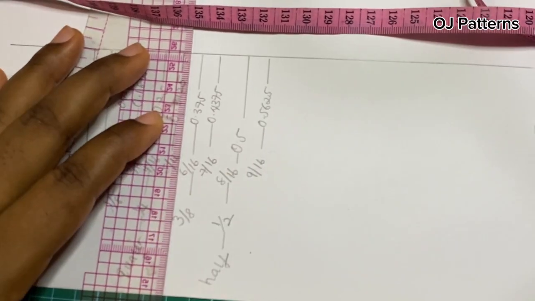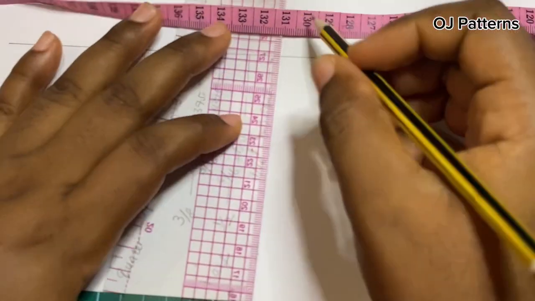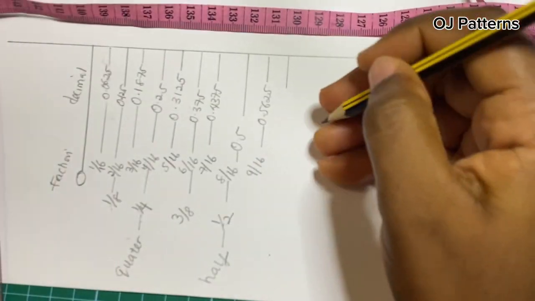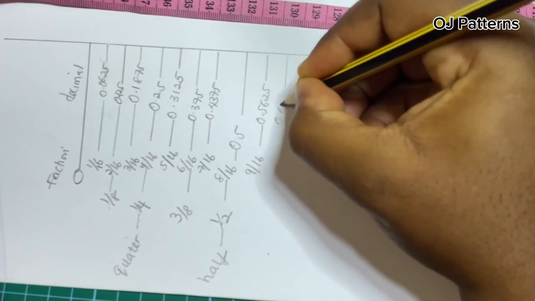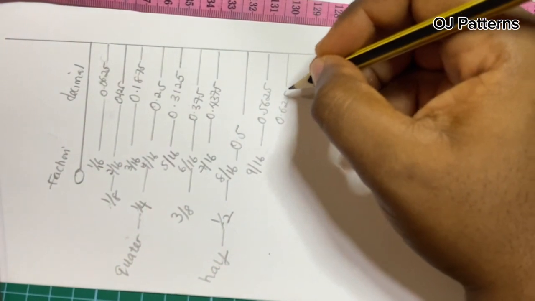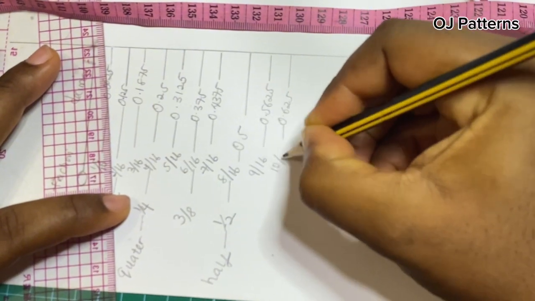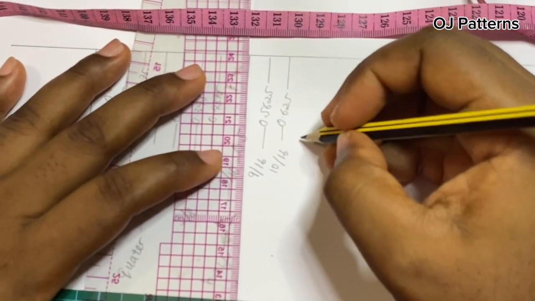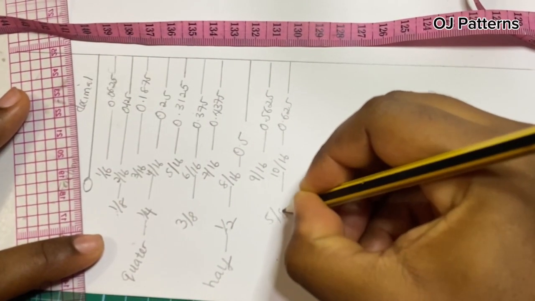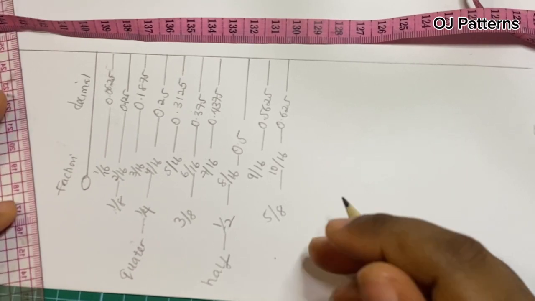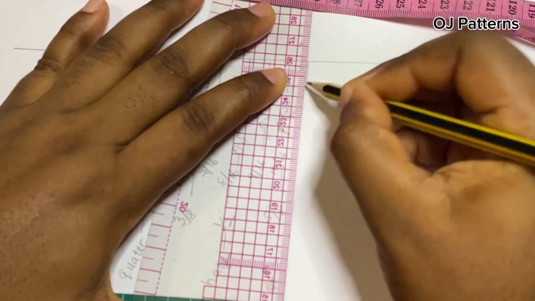Remember what we said when we were working with 1/8. After one linear marking with 1/8, you miss the next one to go to the next. And then this here would have 0.625. 0.625, and this under 1/16 will be 10 over 16. And 10 over 16 under 1/8 will give us 5/8. That's 5 over 8.